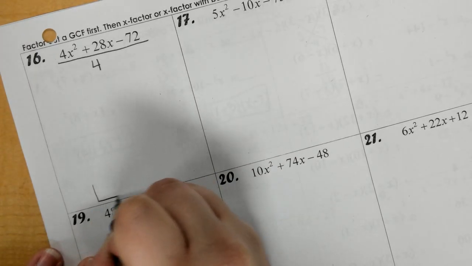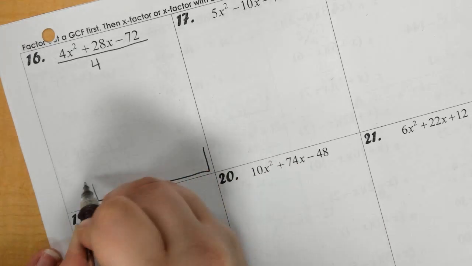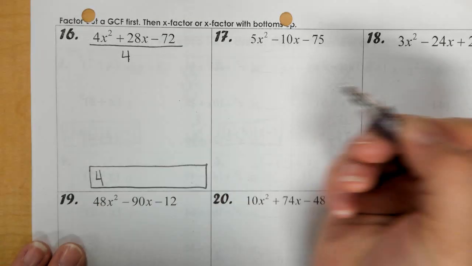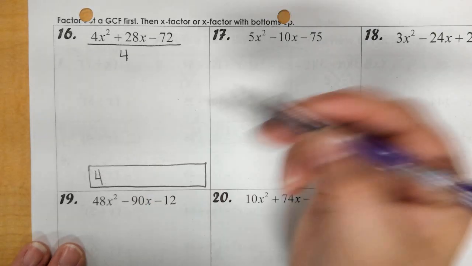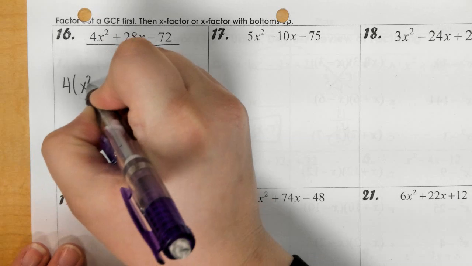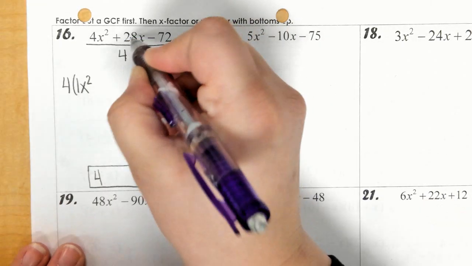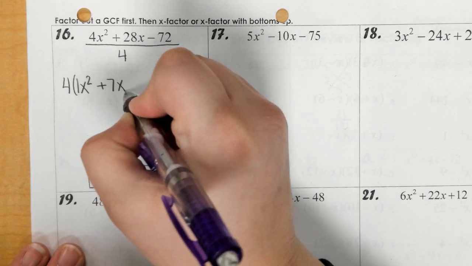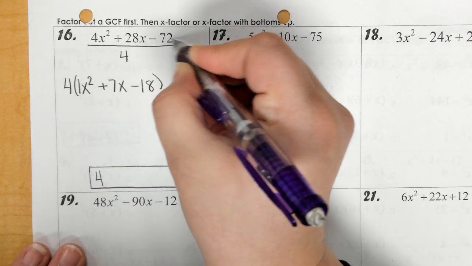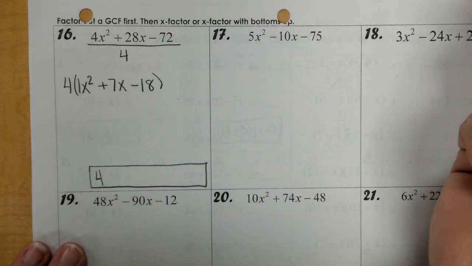So on this one, I'm going to go ahead and make an answer box down here, because I know that when I have a GCF, that 4 has to be in my answer. So I want to bring it down to the answer. So now if I divide by the 4, we would get 1x squared, 7x, and negative 18. So negative 72 divided by 4 is negative 18.